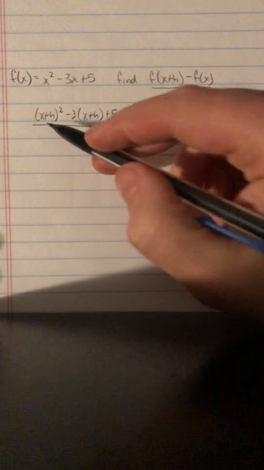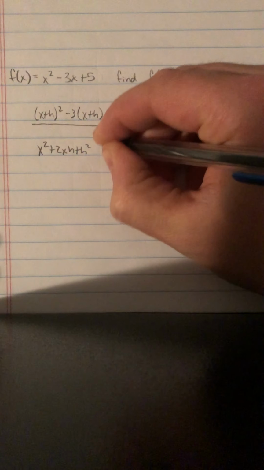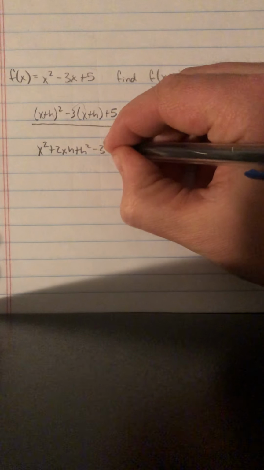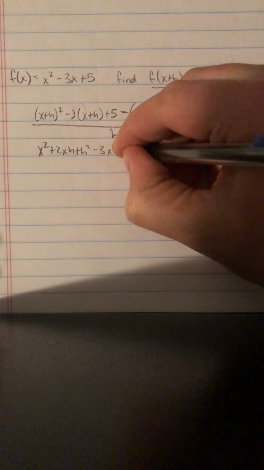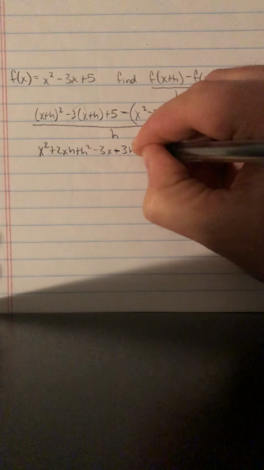And then all you have to do is simplify, and simplifying is actually going to be the hard part about this. So this part you're going to have to use FOIL. So it'd be x squared plus 2xh plus h squared. This piece you're going to have to distribute, so it'd be minus 3x plus, or no, not plus, minus. You'd have to distribute this inside.